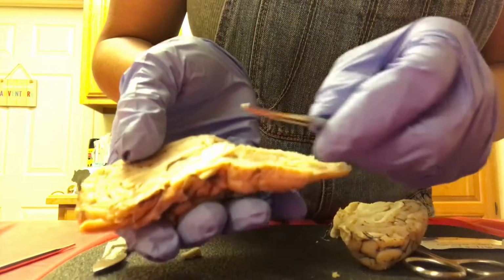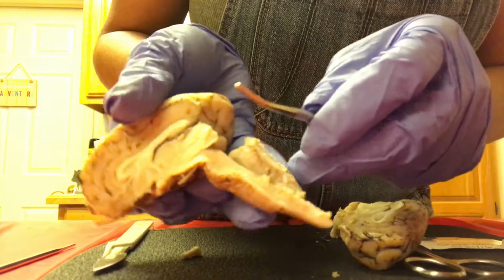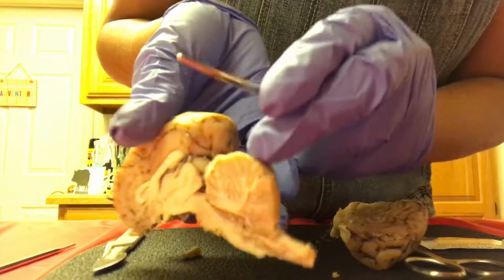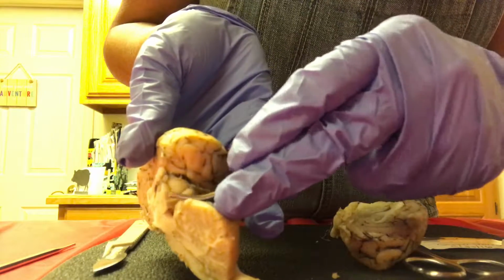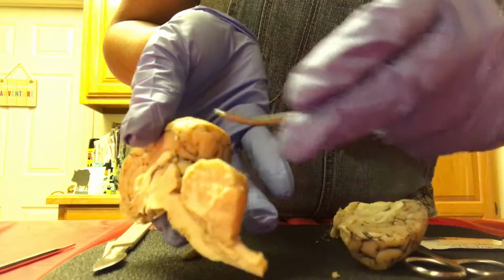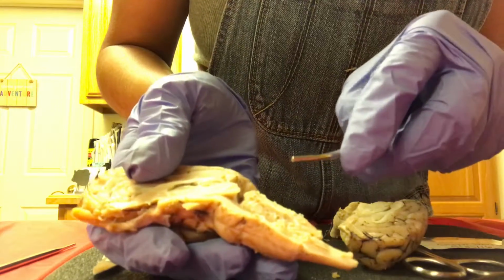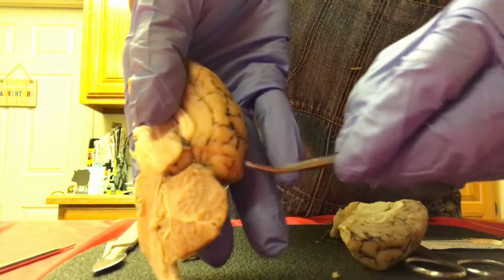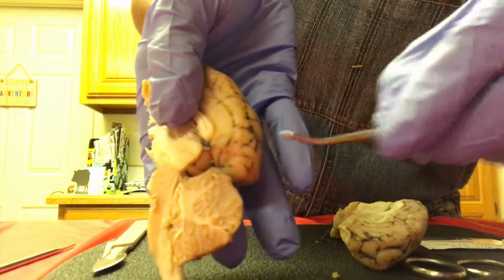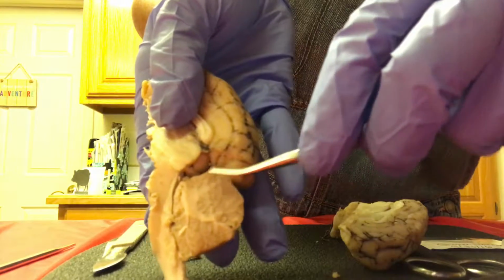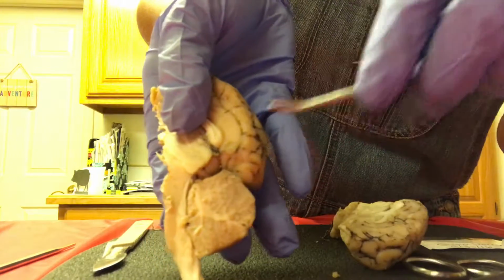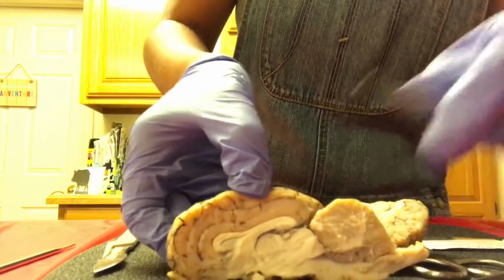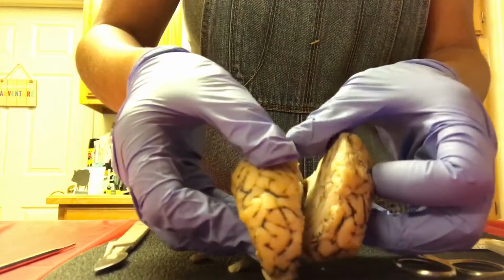Okay. Corpora quadrigemina, so that's still in here. The inferior and superior colliculi. I don't want to break it, so I'll show you like this. Okay, we have the arbor vitae. So that's actually located here. It's a good view of white and gray matter. So that's known as the tree of life with its branch-like features. And then that is it. Here we go.